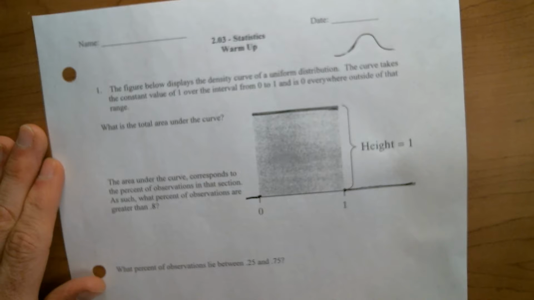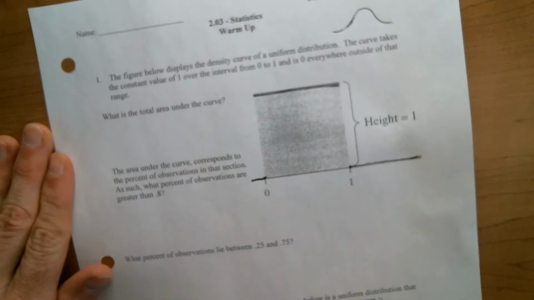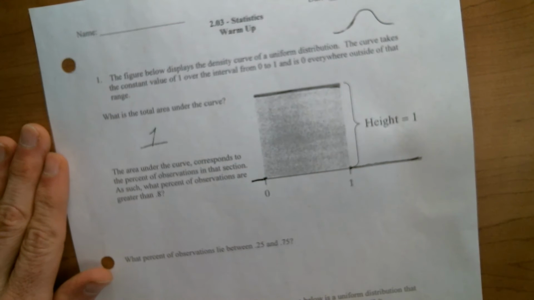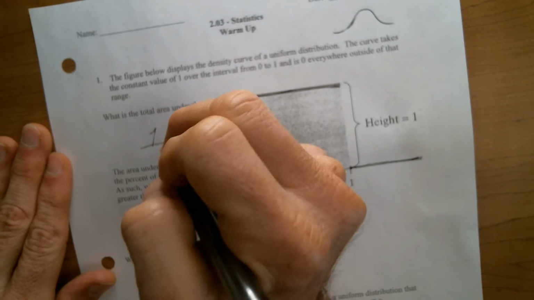So the first question is, what is the total area under the curve? This is a density curve, so the total area is 1. You could also think of that as, well, no, we're just going to leave it at 1. The area is 1. I was going to say you can think of it as 100%, but if we're talking about area, the area is 1.